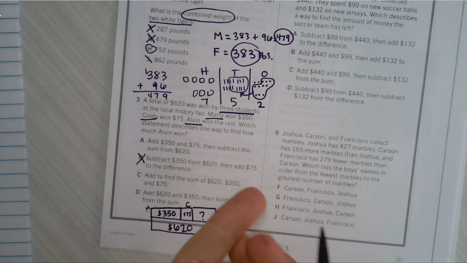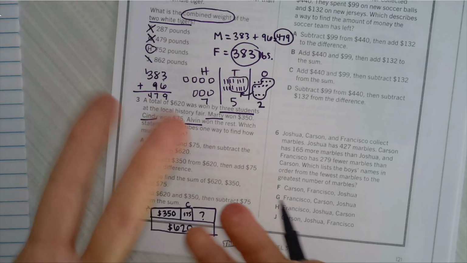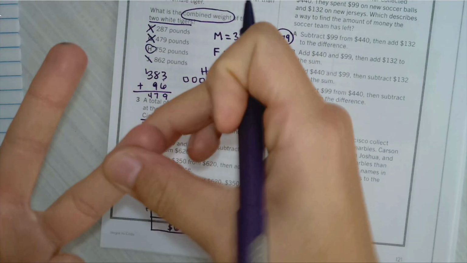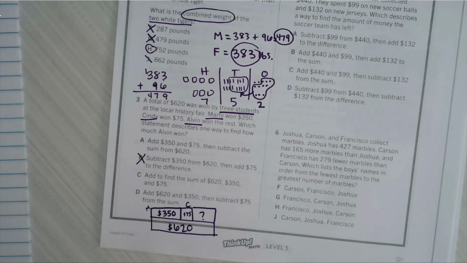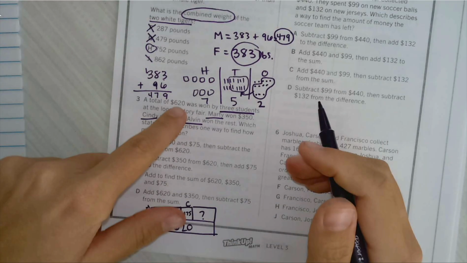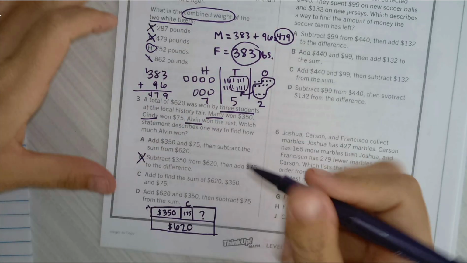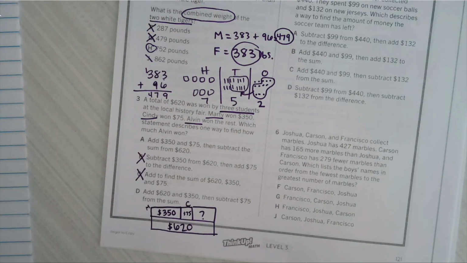And we know how much Marty won and we know how much Cindy won, but we don't know how much Alvin won. And if we put all those numbers together, we're going to get a big number that's more than 620. And he couldn't have possibly won more because together they only won that much money. So I don't think that that's a good choice.